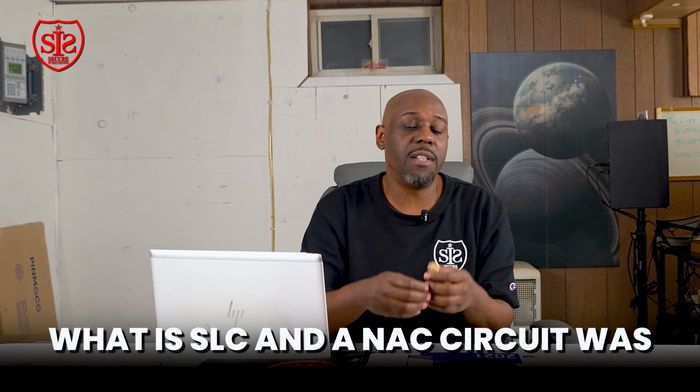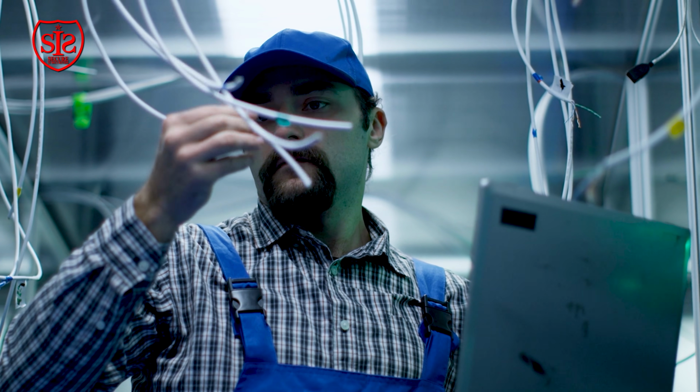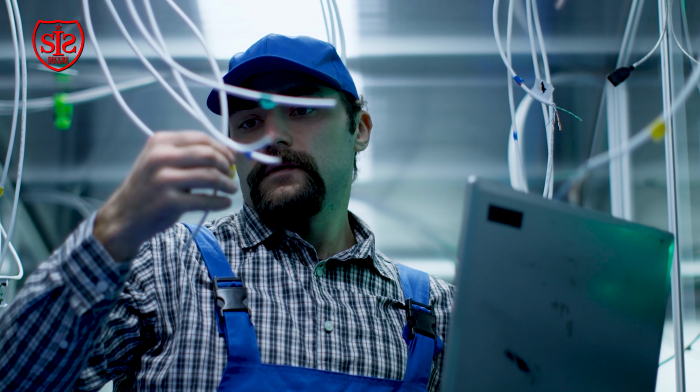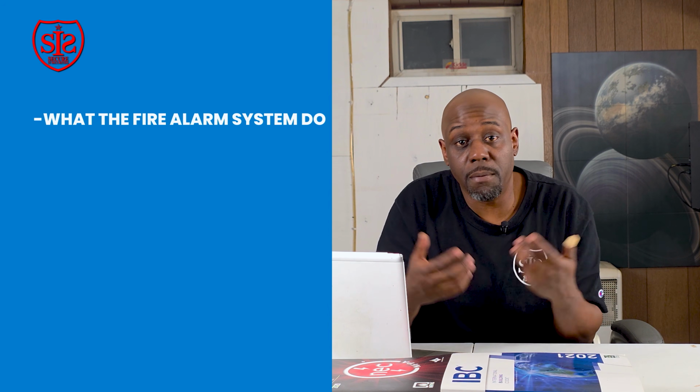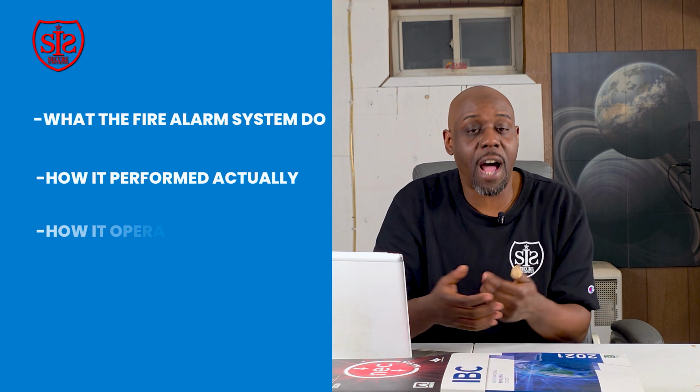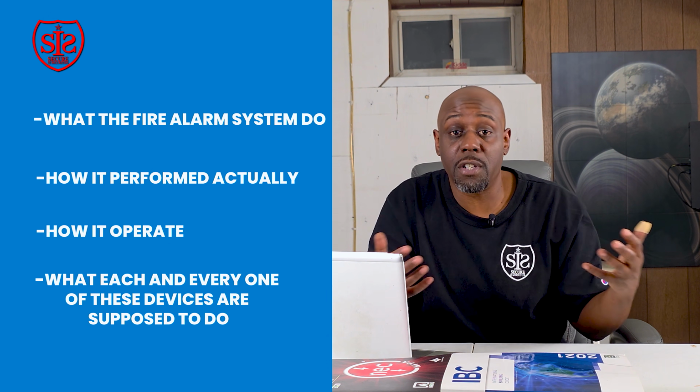So just understand, even when I was coming up, no one really explained what the SLC or the NAC circuit was. They just said, hey, this is what the data devices go on, and this is what the horn and strobe circuits go on. I had to learn myself by going deep into the code books and trying to understand what the fire alarm system does, how it performed, how it operates, and what each and every one of these devices is supposed to do.